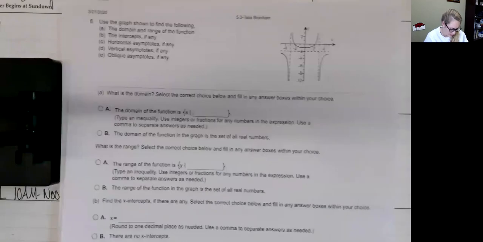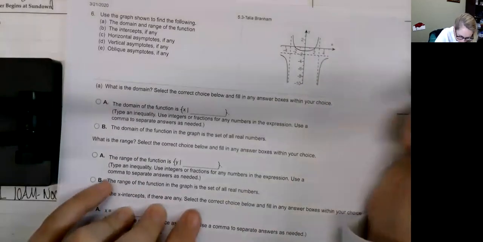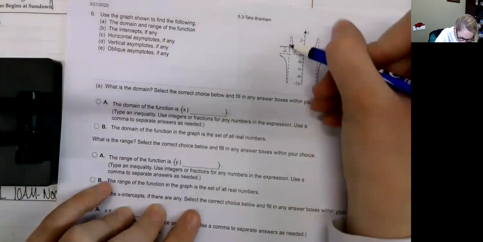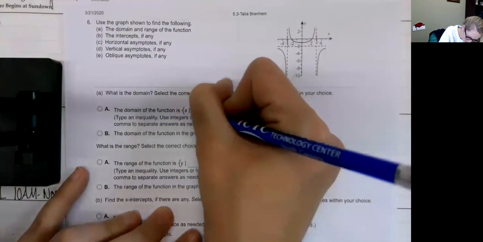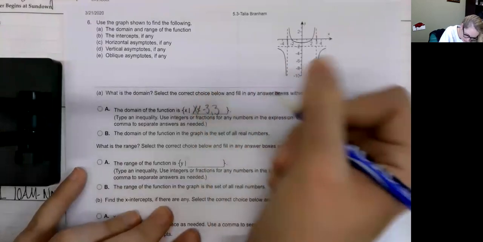What is the domain? So we have x cannot equal -3 and x cannot equal 3. So x cannot equal -3 or 3.